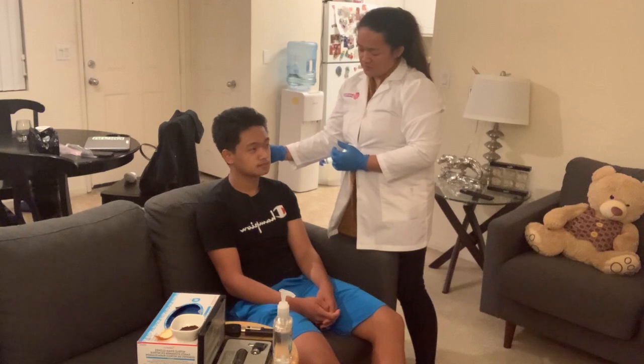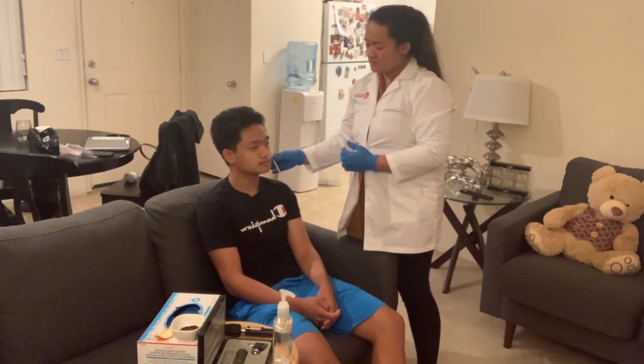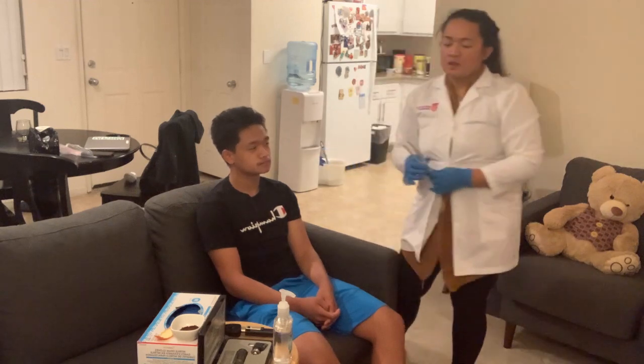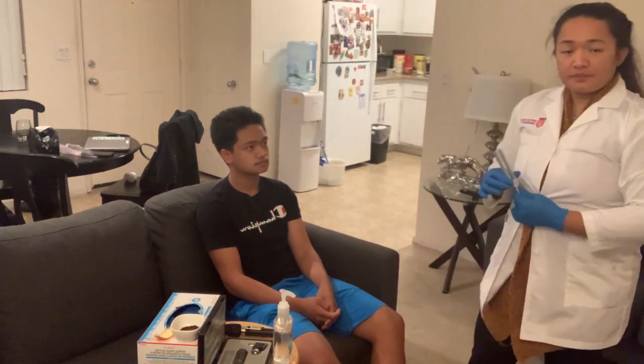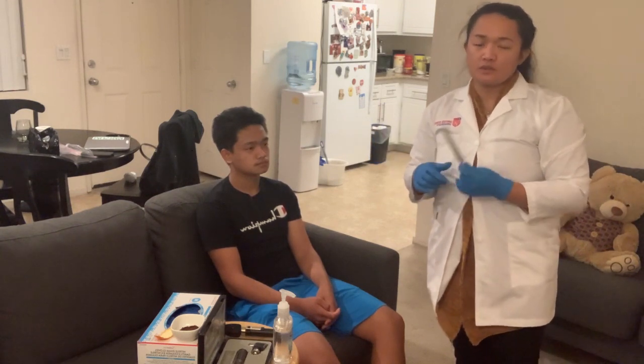You hear it still? I don't hear. Okay, how about this? Okay. So that would indicate if he's not able to hear on both sides, and or if more leaning on the other side of the ears, there could be some conductive hearing loss.